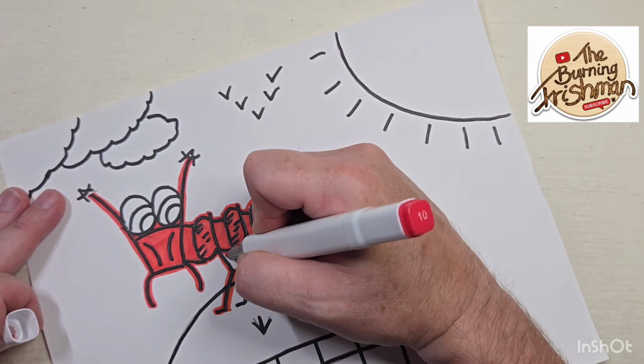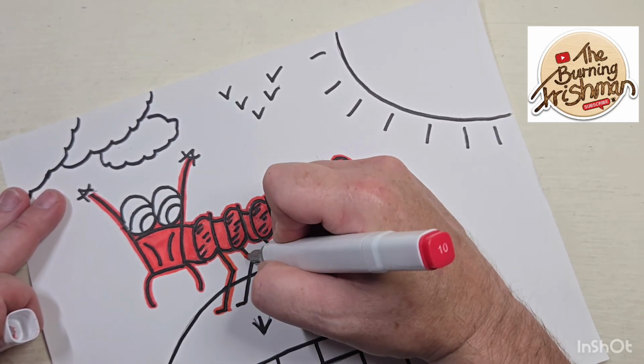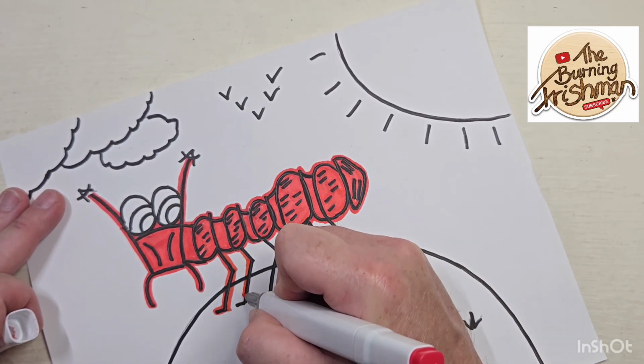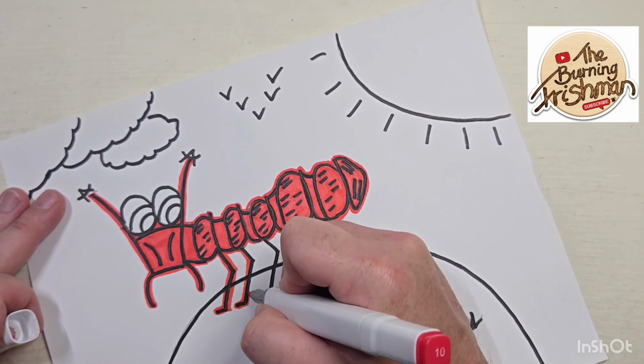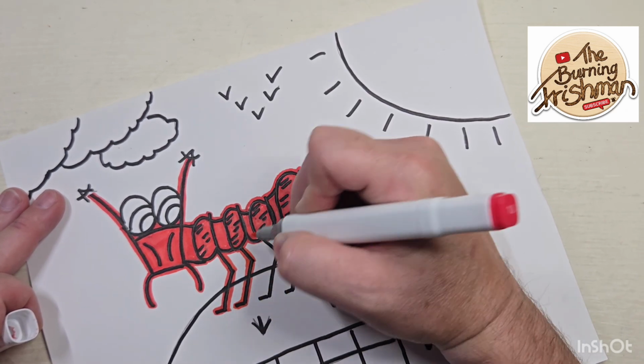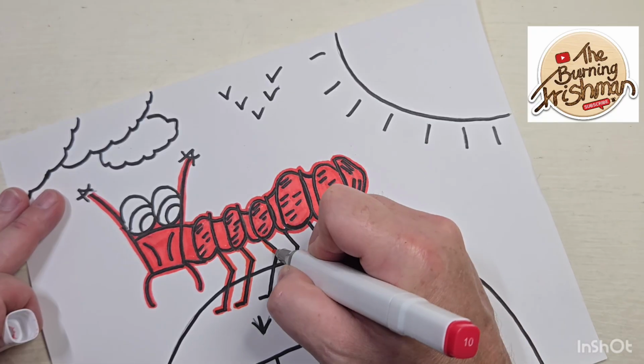I like that you guys shared those pictures with me. I like that I get to share them with you guys on the corner here, on the kid corner.